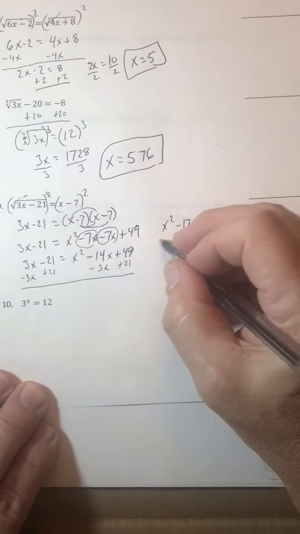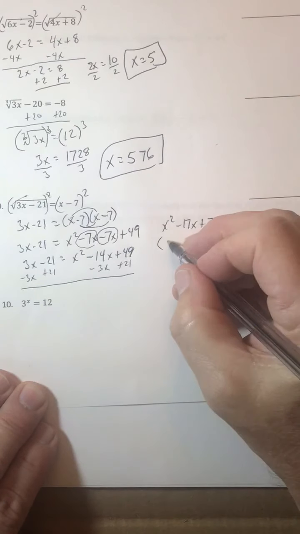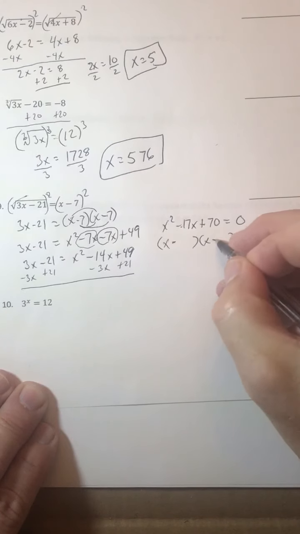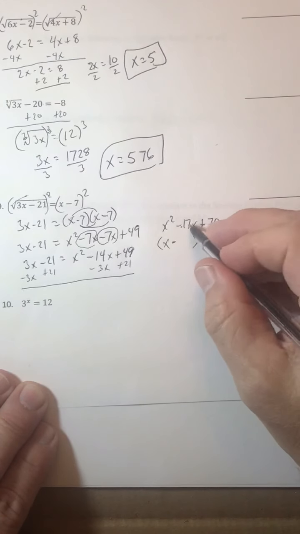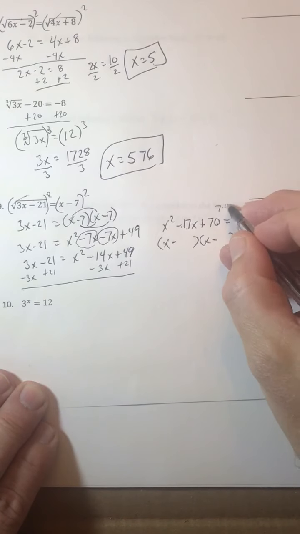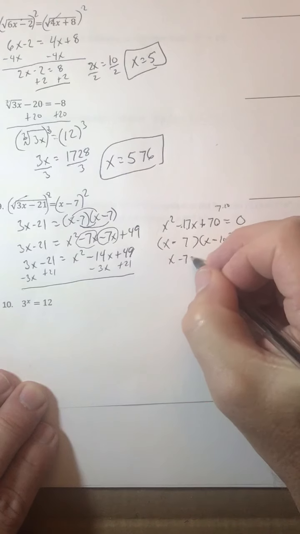All right. Now we got to factor it out. X is in the front. Signs are the same, they're both minus. Factors of 70 that add up to 17 would be 7 times 10. So 7 and 10.